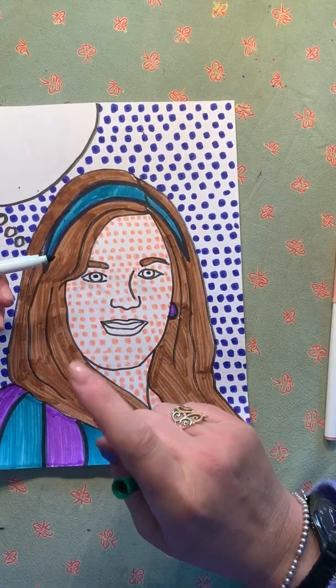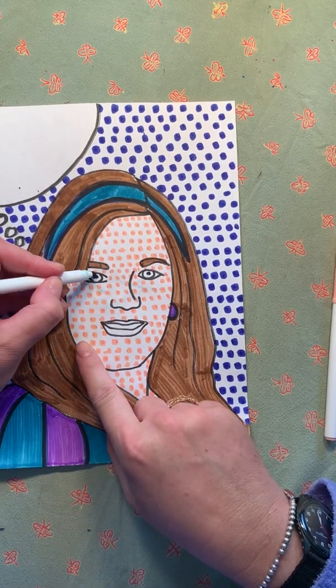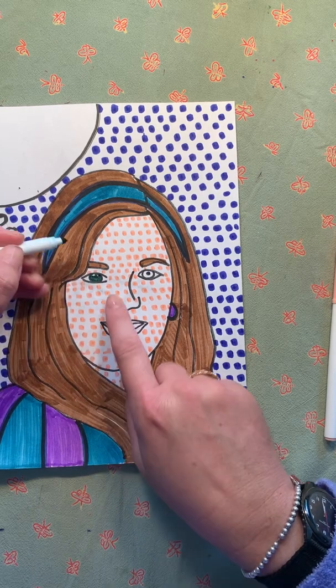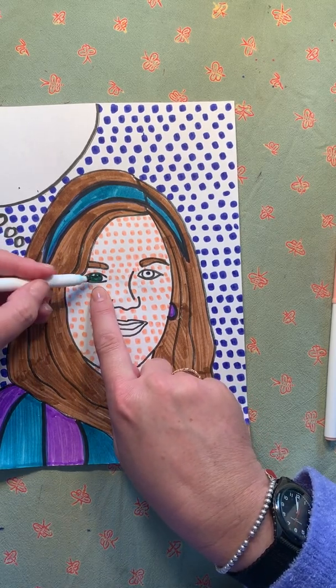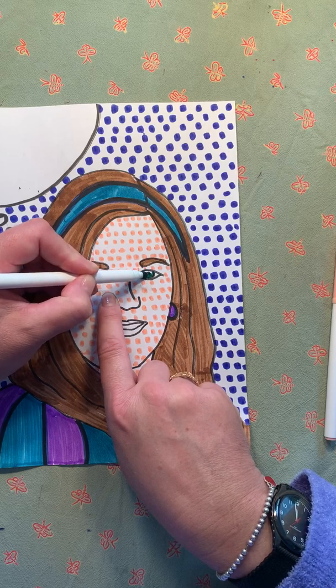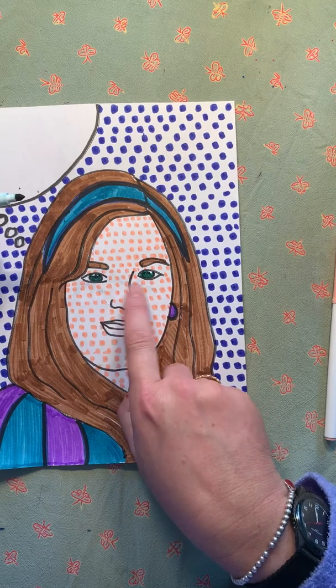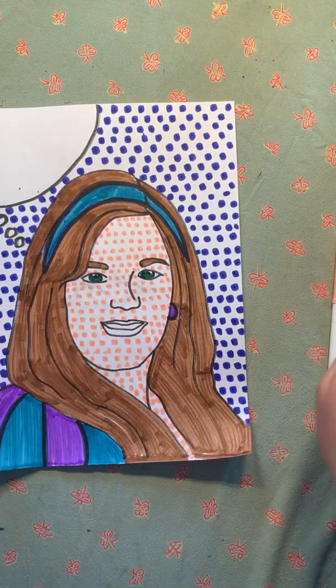Do you remember how we discussed that there's that white in your eyes, that light? So when I color my eyes, I'm gonna leave a little white dot. Do you see how now it looks like my eyes are reflecting? I'm gonna do it over here too. And now my eyes look like they're reflecting light. That is something that you can do, and it'll look really cool.